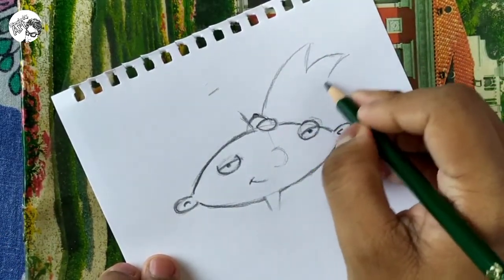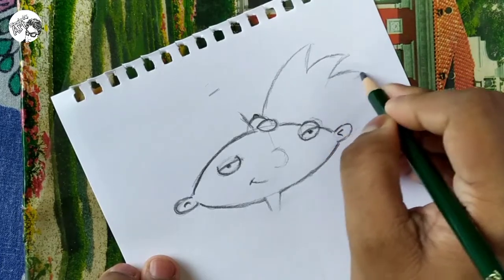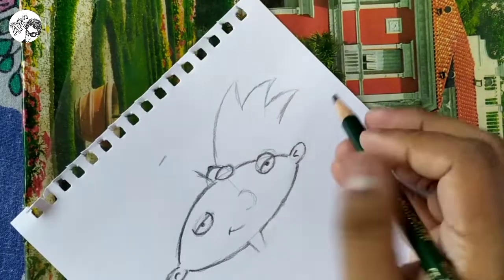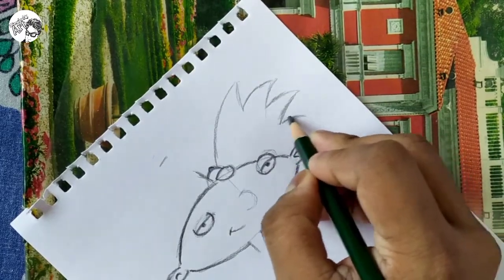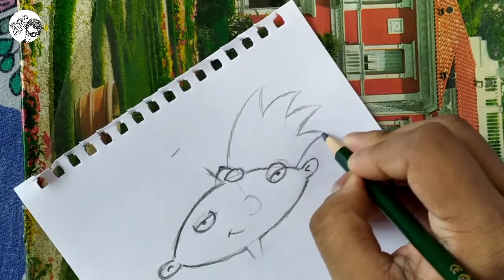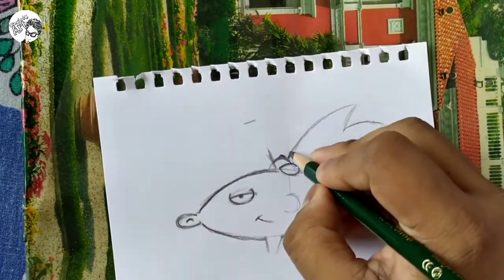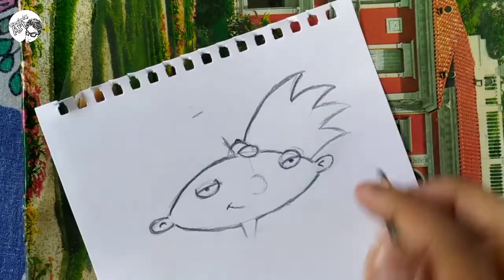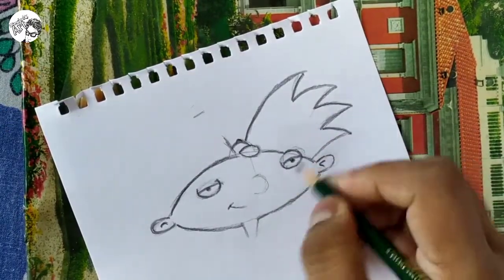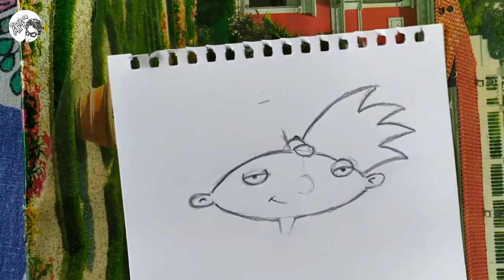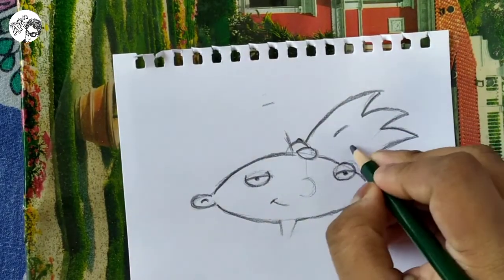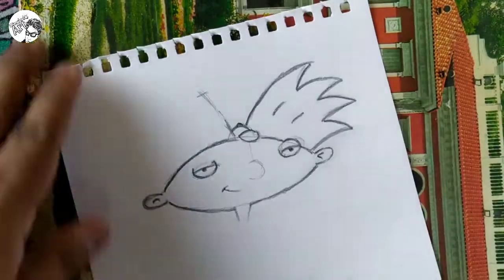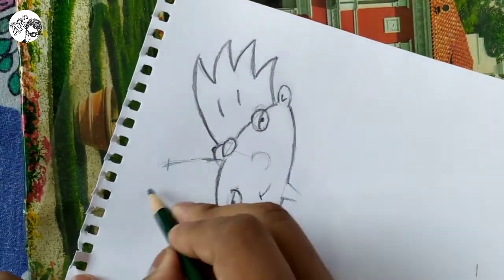Now we'll be doing the hair, which is a little bit funny and a big hair like this. A few lines here. Now we'll need to do another side of the hair.